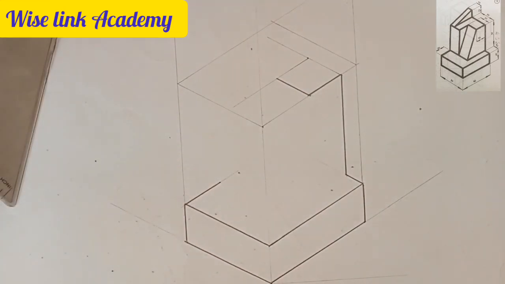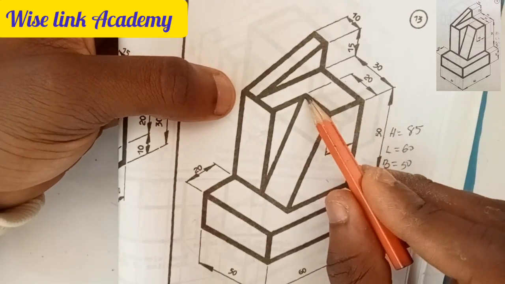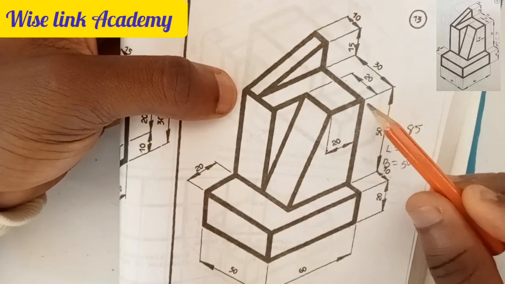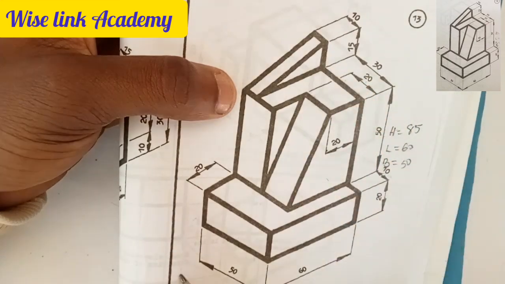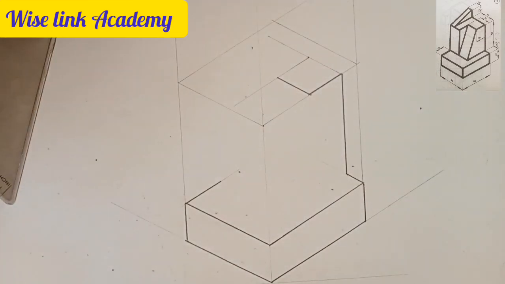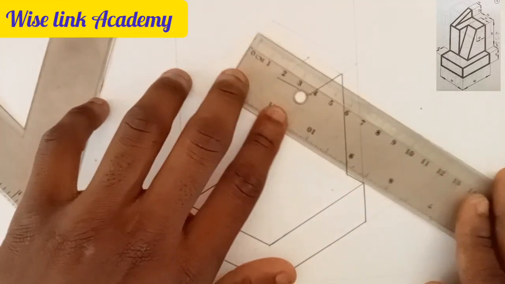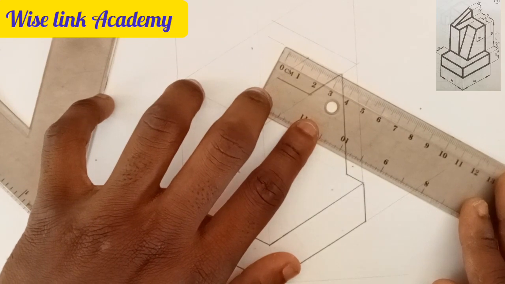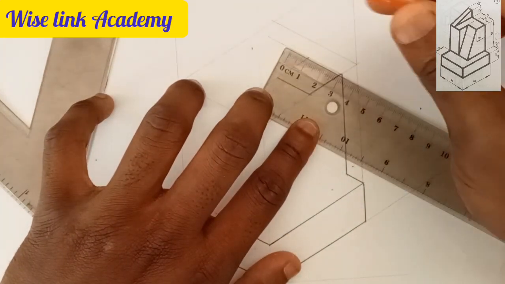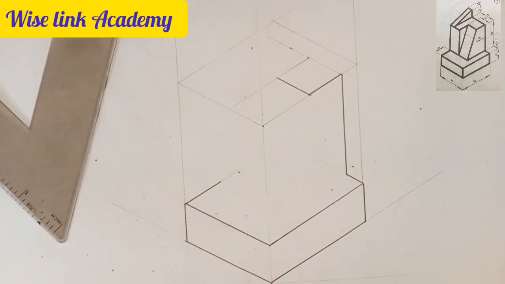The next thing to do here is what? Let's see. Can you see? I've successfully drawn out this and this, isn't it? But they say from this point here to somewhere here is 30. So that is from here to somewhere up here is 30. So let's measure out 30. Measuring out my 30 from here. This is my 30 from here to somewhere here. See, 30 is somewhere here, as you can see.